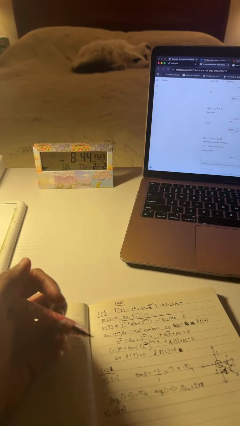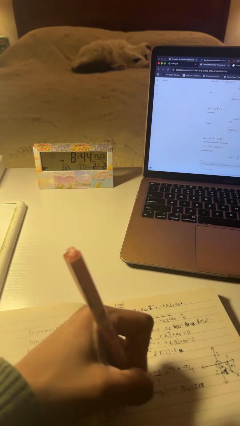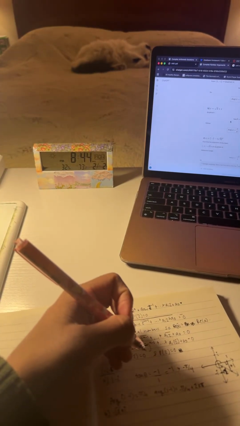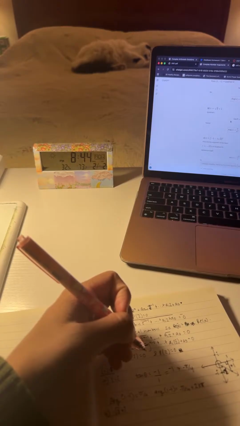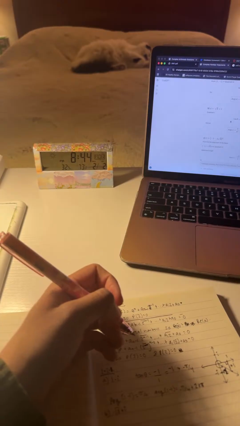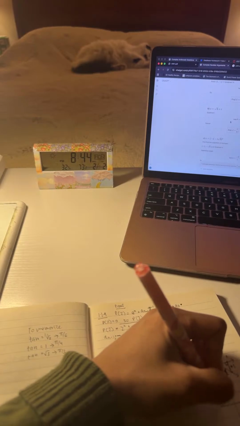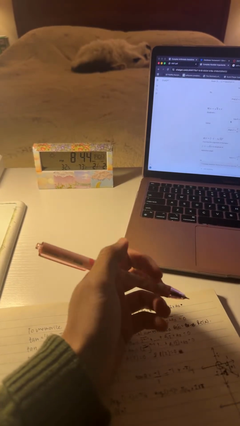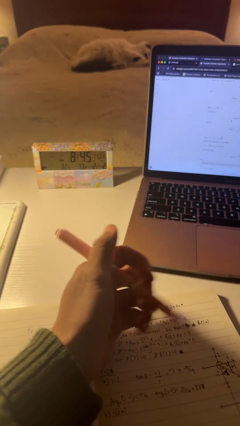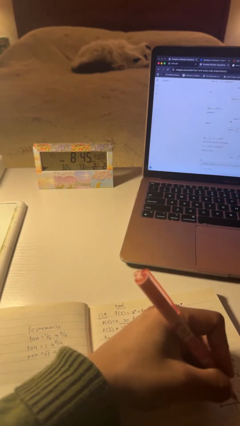So let's try to do this with our own memory since we used AI for part A. Where would root 3 plus i be on the plane? So root 3 is on the x-axis, right? Root 3 is a little less than 1, or is it more than 1?